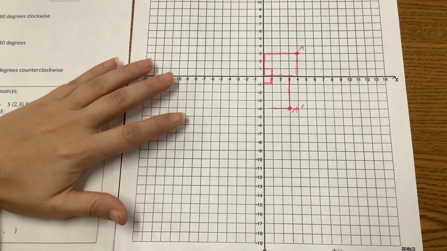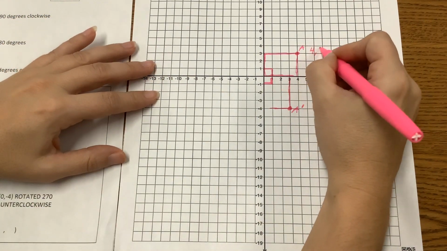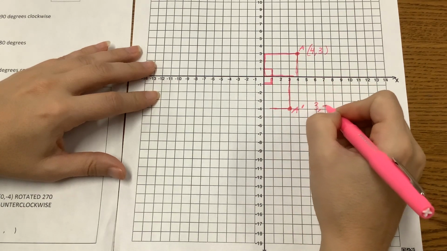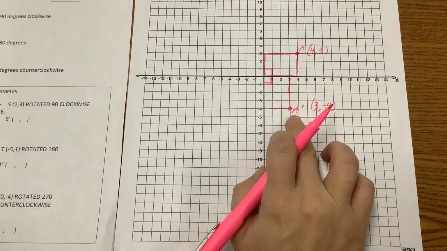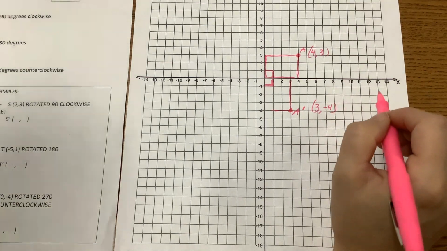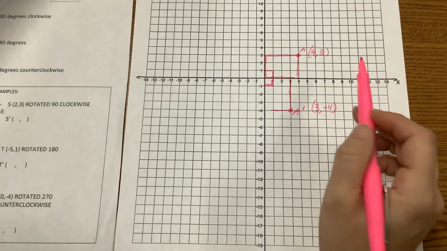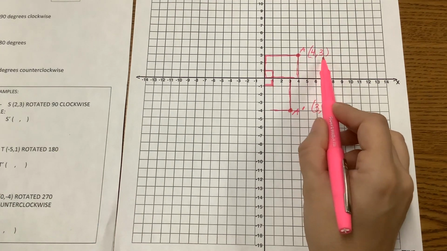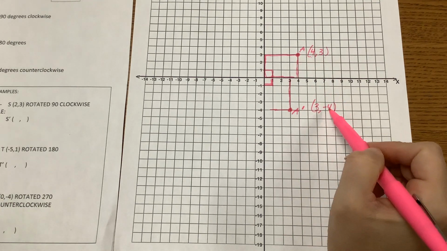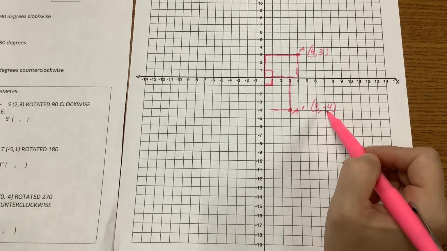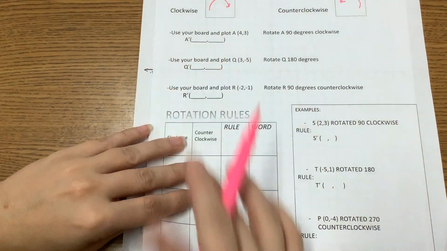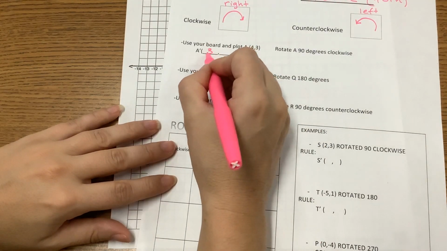And what is that ordered pair for A prime? So this was 4, 3. And now if you look, this one is at 3, -4. And so if you're paying attention to this and you're observing what happened with the ordered pairs for that? Okay, so if you're thinking that they swapped, that's true. So X became Y and Y became X, but also it changed its sign, okay? And so on your notes for A prime, go ahead and record what A prime became. It's 3, -4.